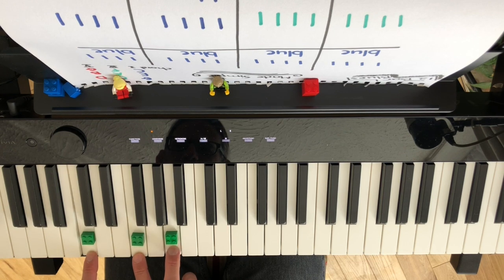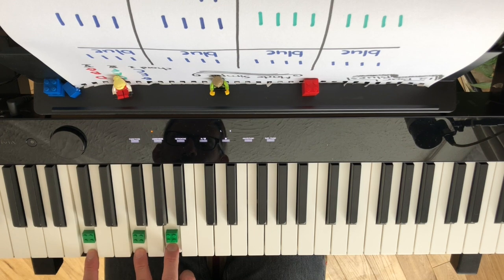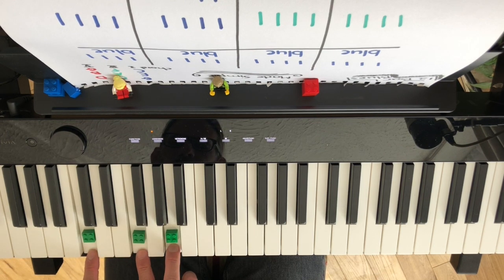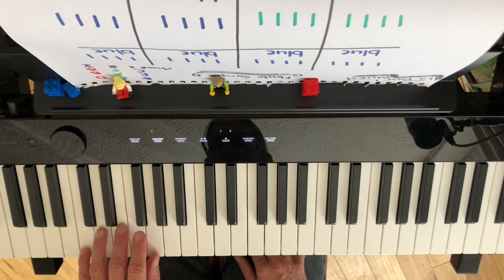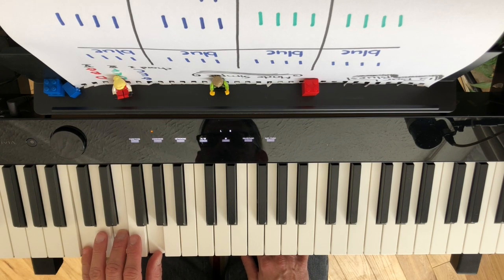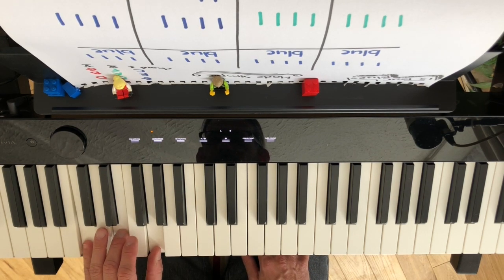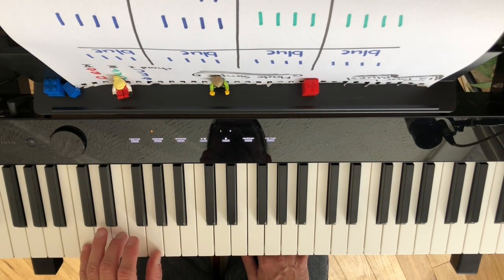Let's have a look. Blue and green, and blue and green. Remove the dots and use one hand, blue and green and blue. Notice how my fingers are changing.